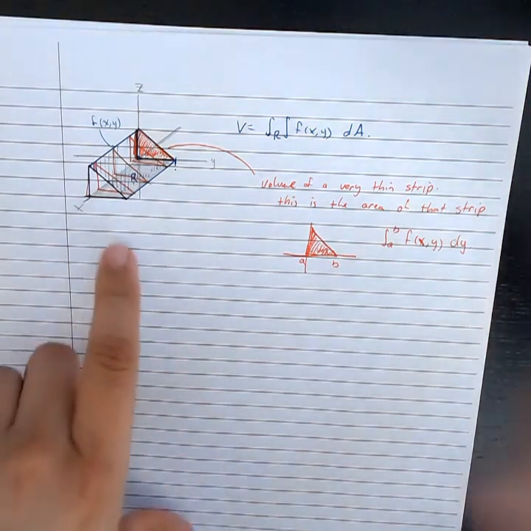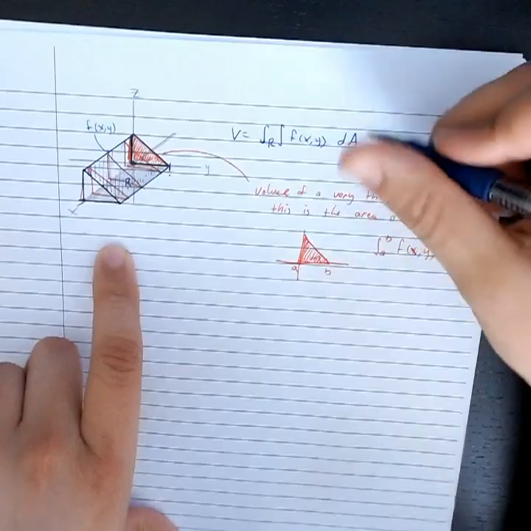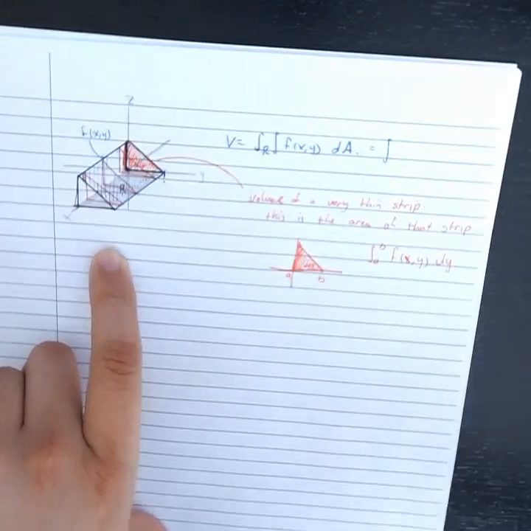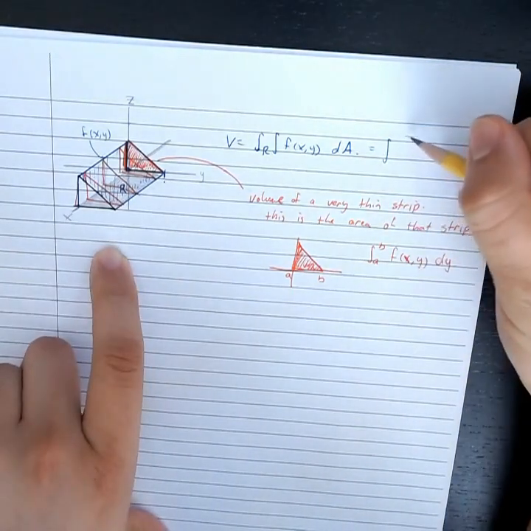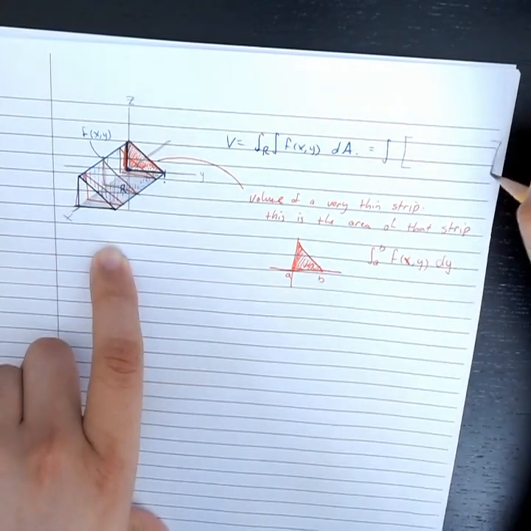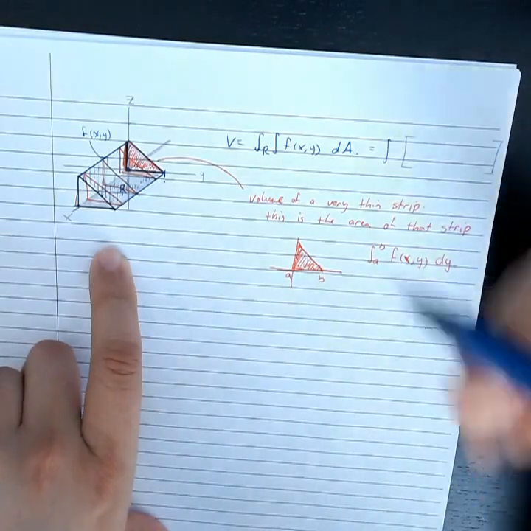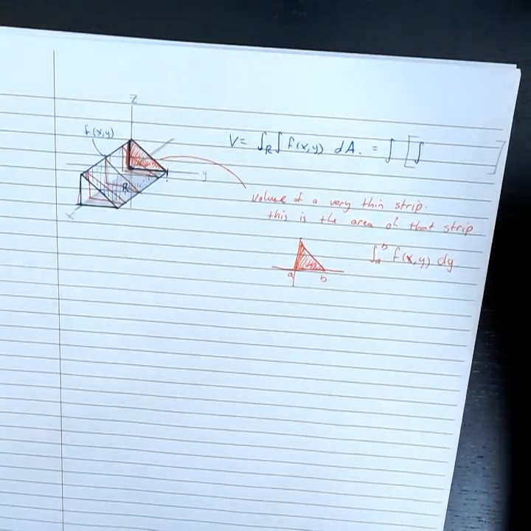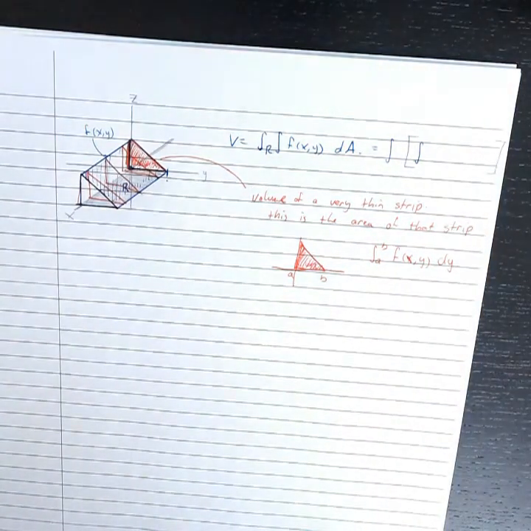Oh, okay. So now I can go ahead and write this volume as being the integral of an integral. Oh, but that's what we saw as an iterated integral. So here we can write this as the integral of an integral, which is an iterated integral.